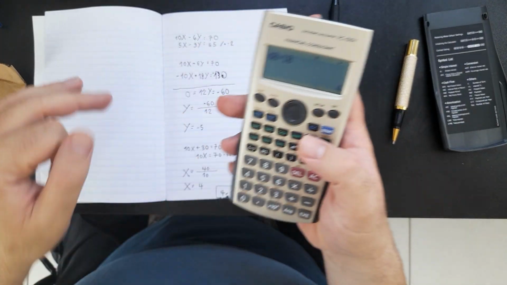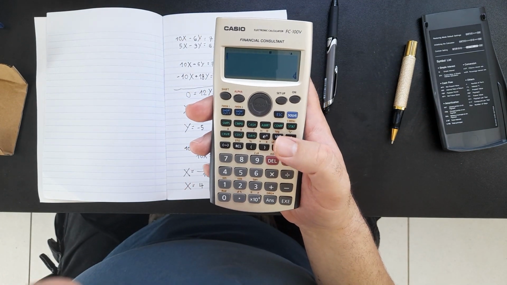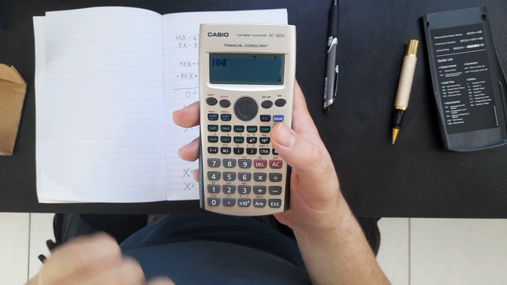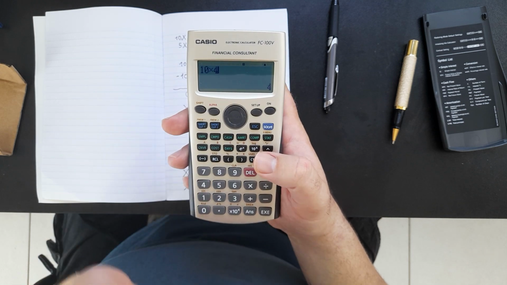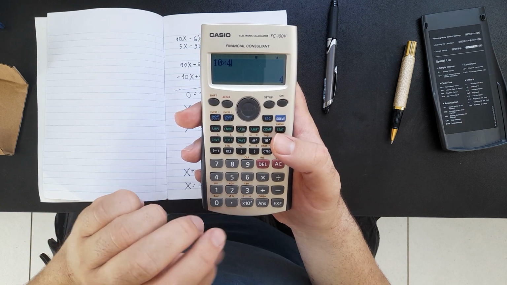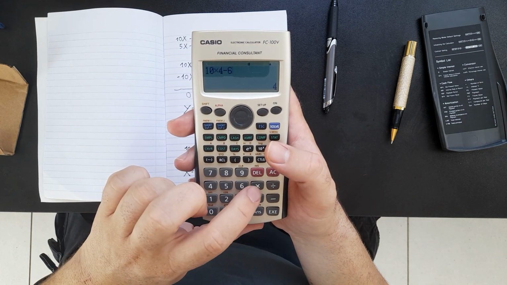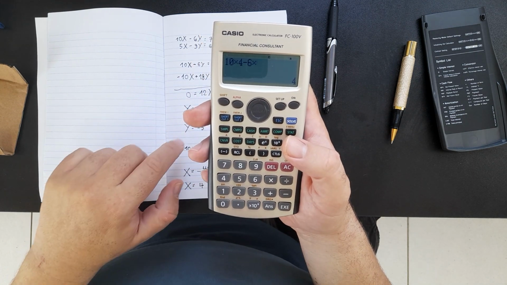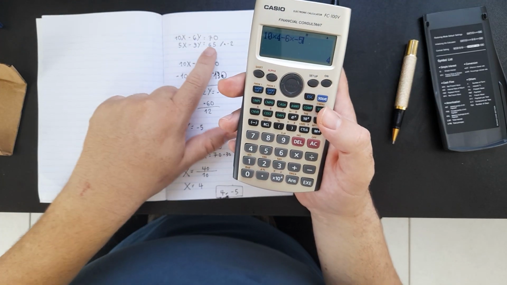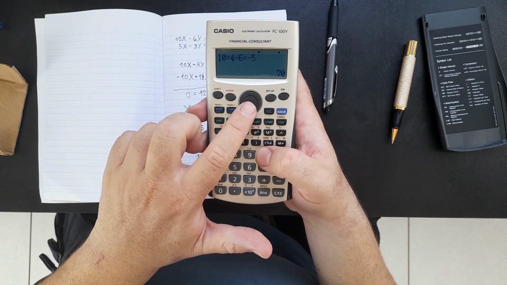Now I would like to make sure that I did not make a mistake, because we all get confused with plus and negative. So 10x multiplied with 4 and negative 6 multiplied with negative 5, that has to give us the number 17. Let's see. Yes, and that is 17.